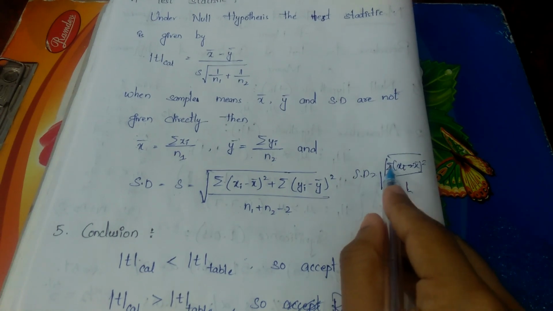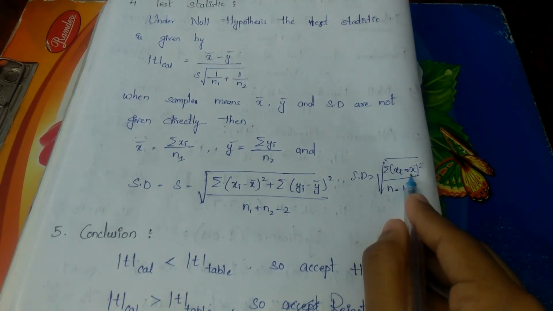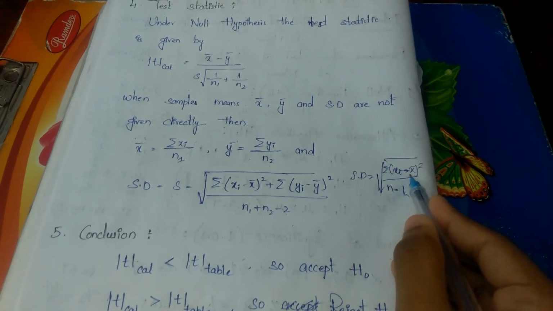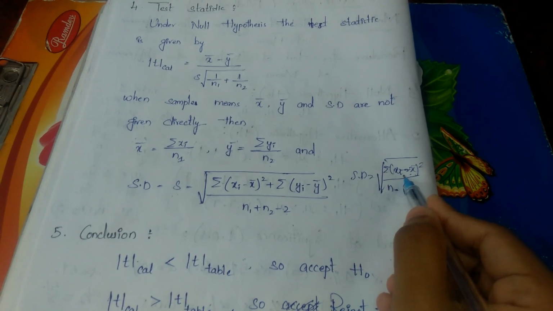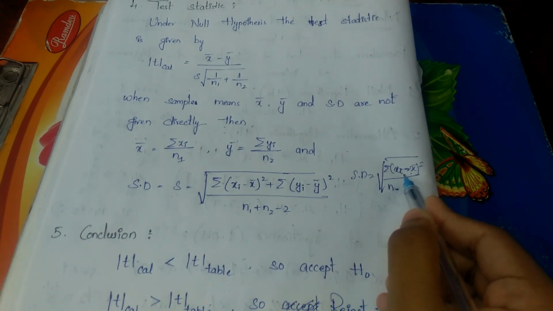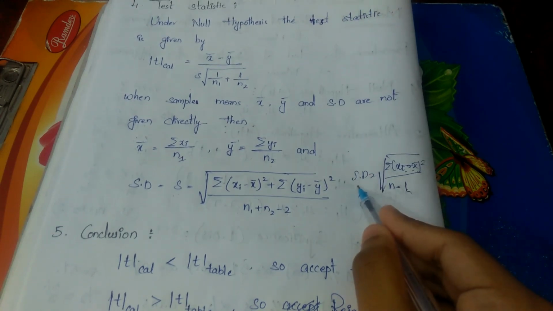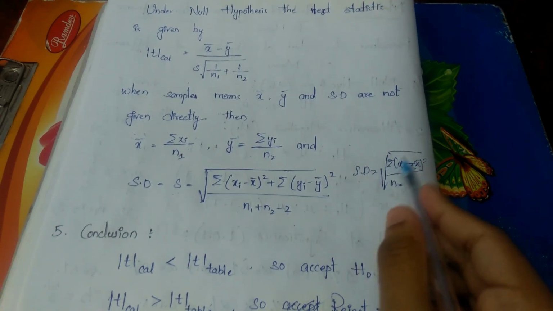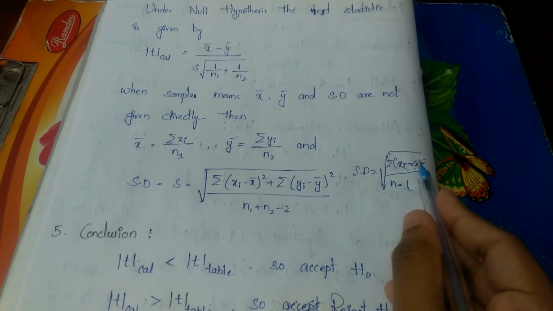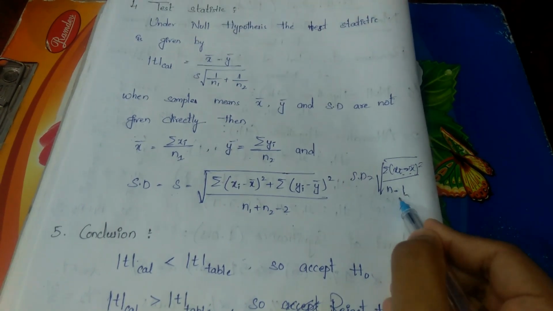And this sigma of xi minus x bar whole square sometimes will be given in the problem as the sum of the squares of the deviations from the mean. Or the number of observations and the observations can be given. At that time we use the formula square root of sigma of xi minus x bar whole square divided by n minus 1.